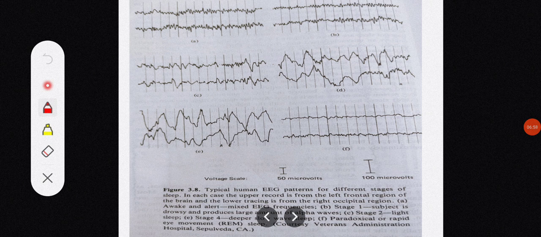mental activity of a person is actually affecting the frequency of the EEG waveform, I'll show you in this slide. Again, I am repeating, how the mental activity of a person is affecting the frequency of the EEG waveform, I'll be showing you here. So these are the waveforms that are related to sleep. These are the characteristic EEG waveforms related to sleep.